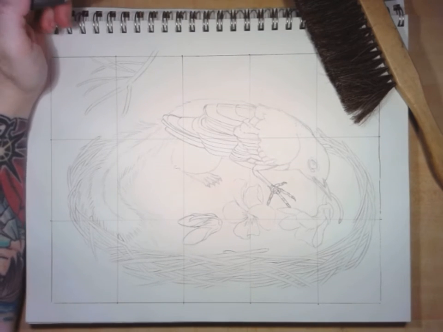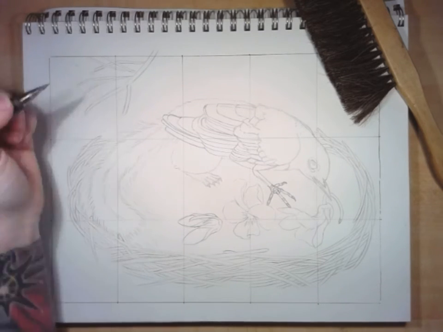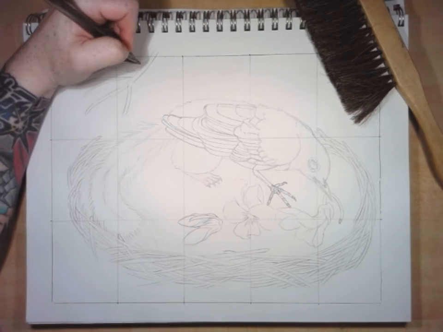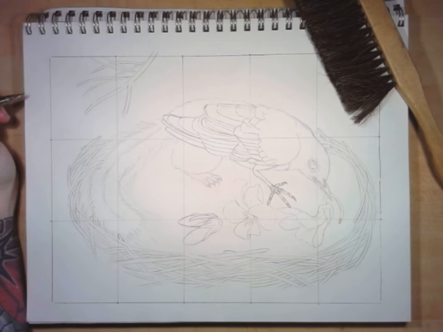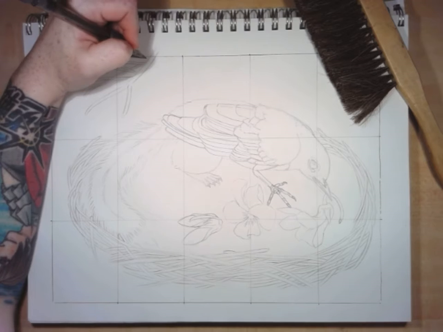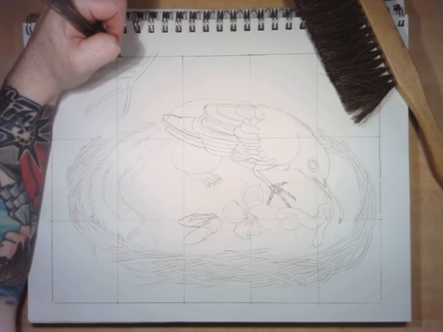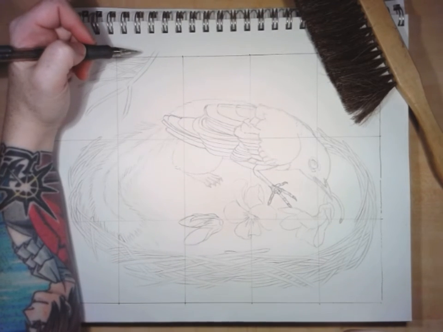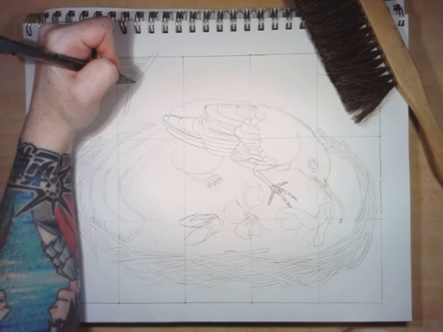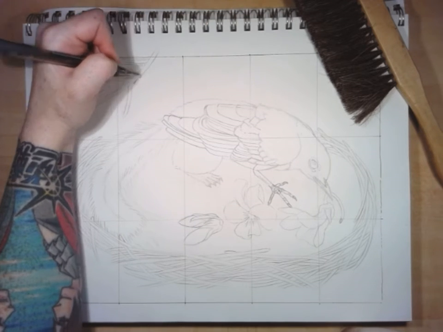It doesn't really look like anything yet. It just looks like a bunch of lines. Interestingly, this side on this reference image has these little spikes.